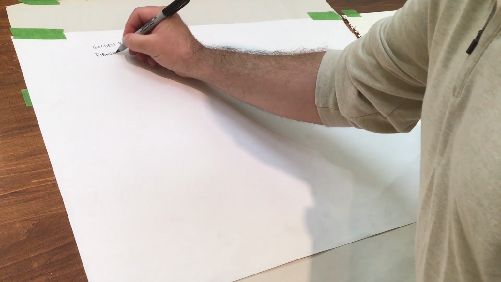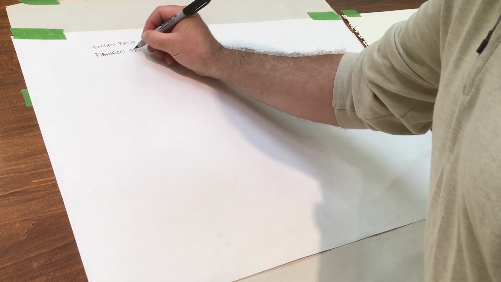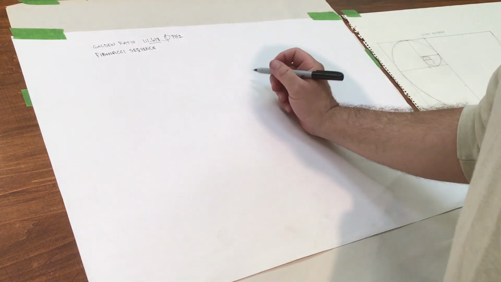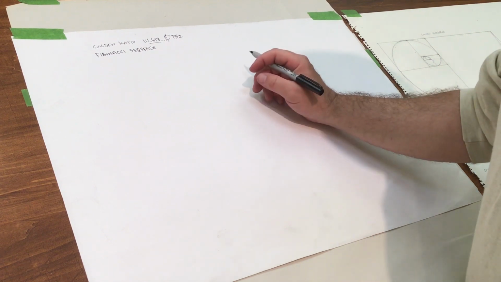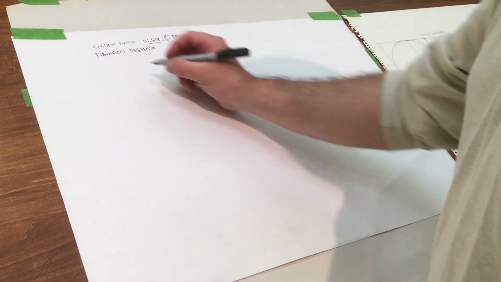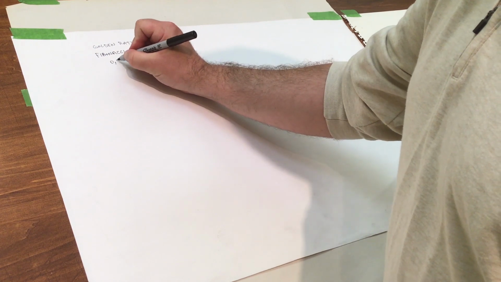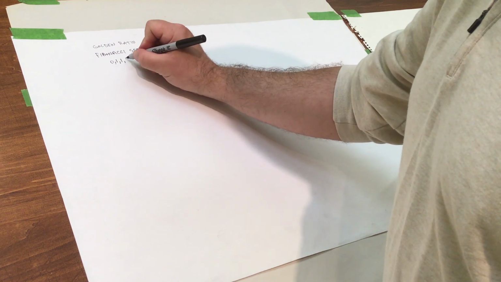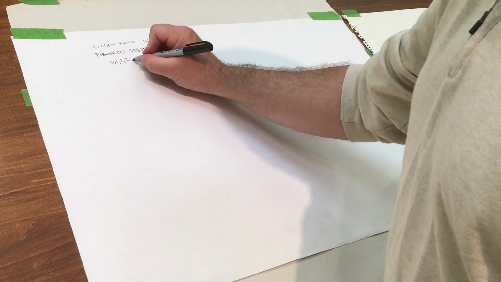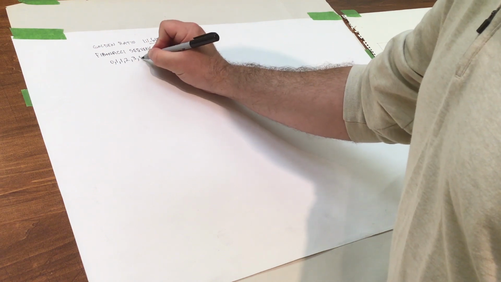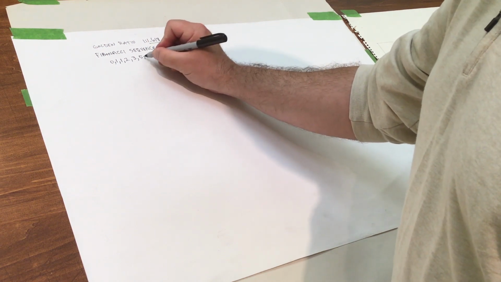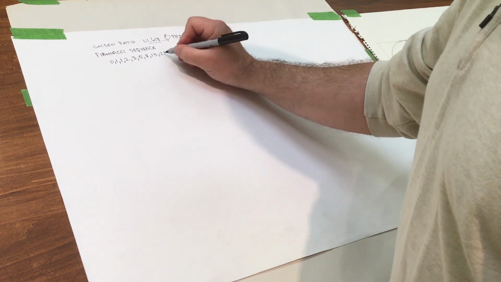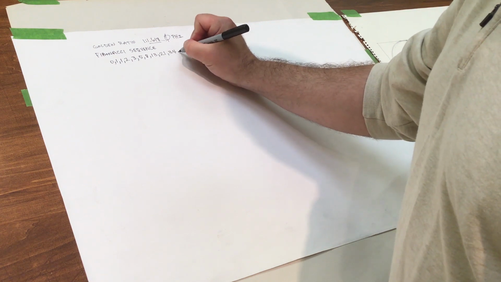The Fibonacci sequence is also a sequence that shows sequential growth. We start with 0, and then 1. 0 plus 1 is 1. 1 plus 1 is 2. 1 plus 2 is 3. 2 plus 3 is 5. 3 plus 5 is 8. 5 plus 8 is 13. 8 plus 13 is 21, and so on.